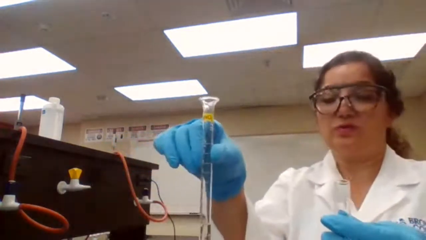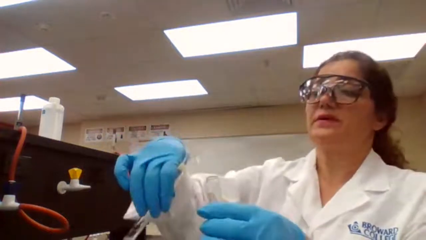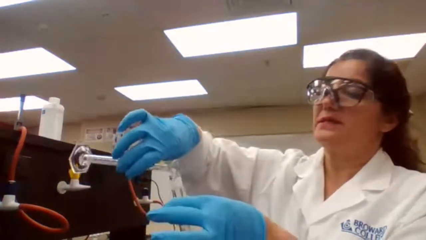I'm going to add 2 milliliters. Let me measure it exactly. Makes you feel better. Using a graduated cylinder, I measure 2 milliliters of the silver nitrate and I place it in the test tube.